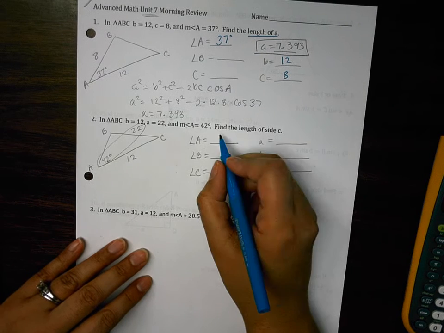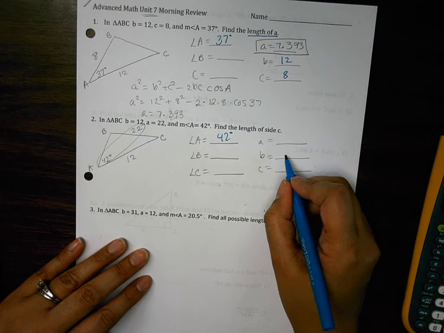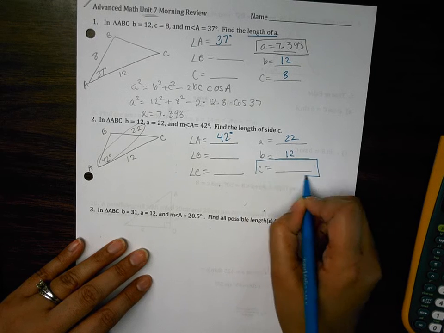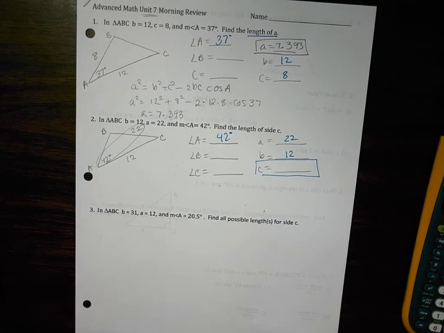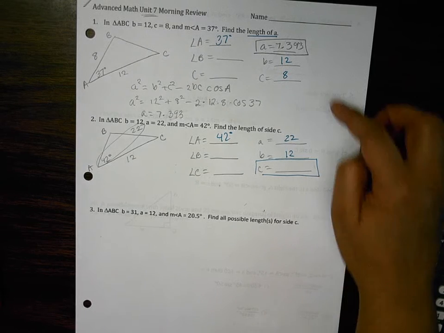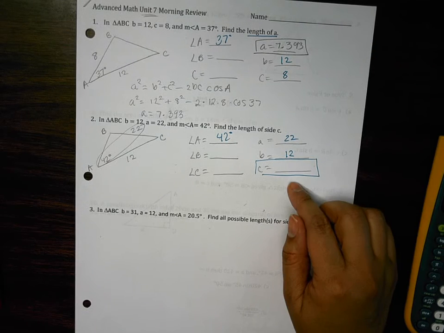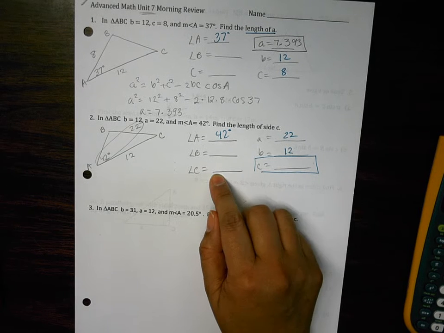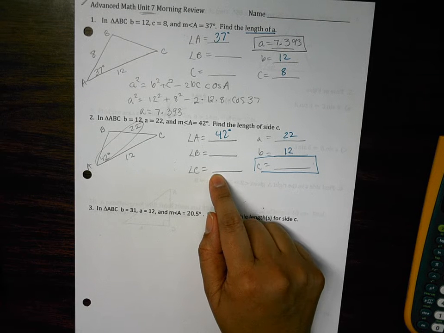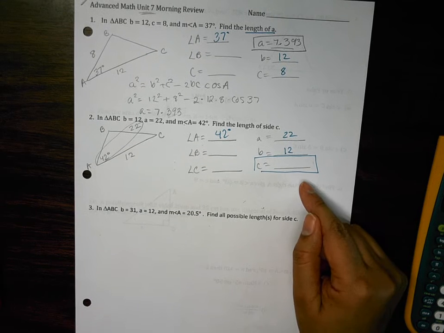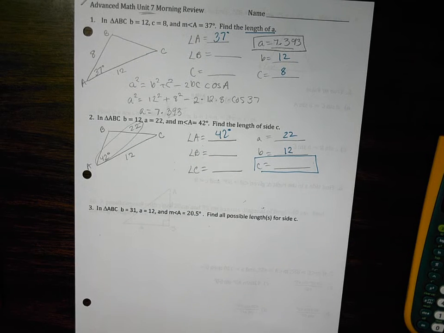Okay, what did they ask us to find? Side c. They gave us angle A is 42, little b is 12, and a is 22, and they're asking us for side c. Now, on this one, can c be the first thing I find? No, earlier I was lucky. This one has multiple steps because in order to find side c, what do I need to find first? Angle C, and in order to find angle C, I need to first find, so do I need to find everything? Okay. Can anybody tell me what I need to do before I start going through and solving?